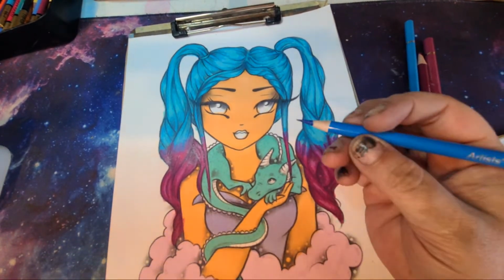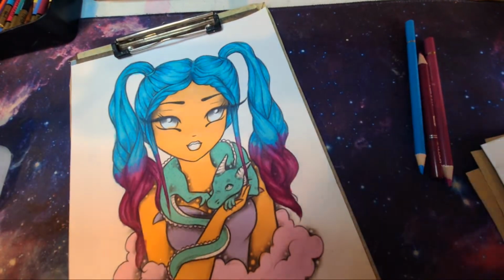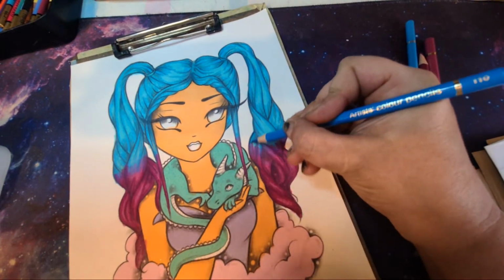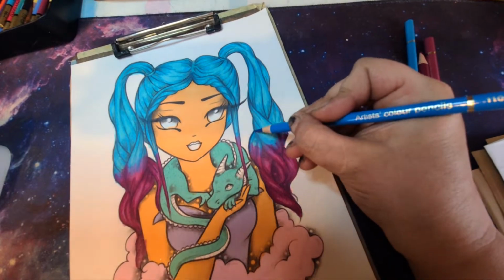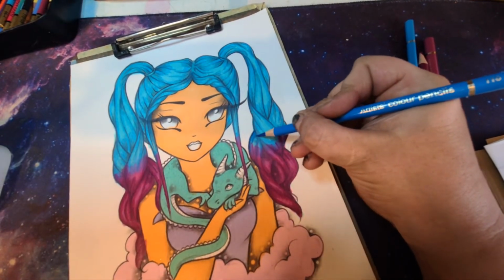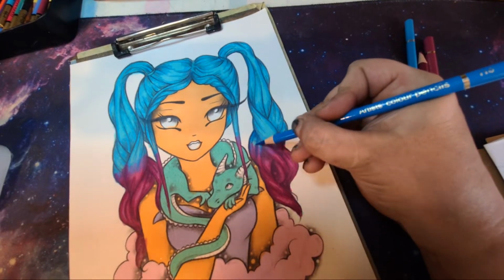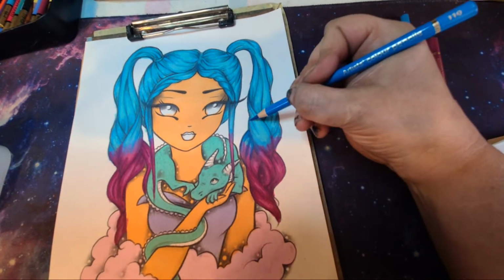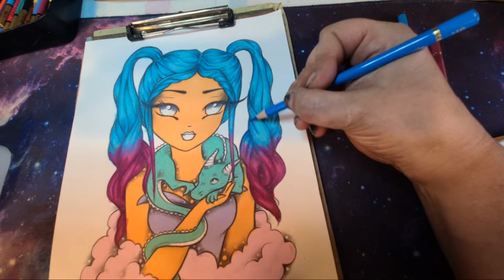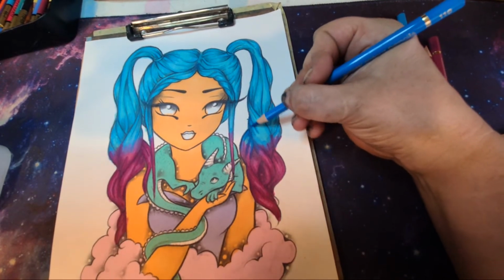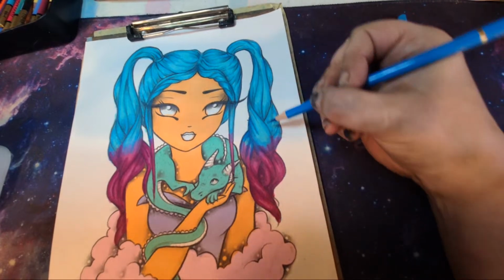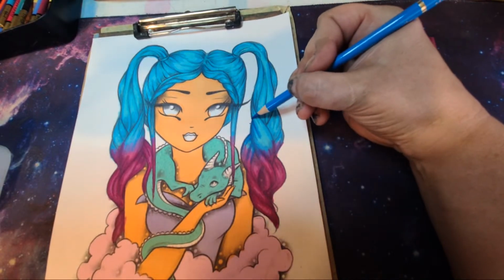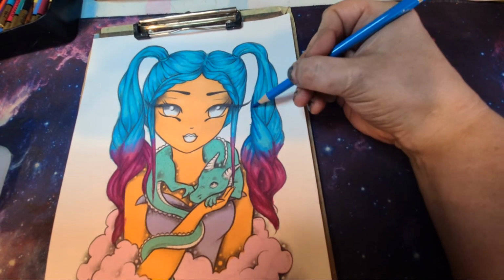Okie dokie. So, we are going to shade just a little bit over with a little bit of a darker tealy blue. The thing with pages like this with grayscale, I cannot really use my pencil blender because of the muddy look it gives from smudging the ink.